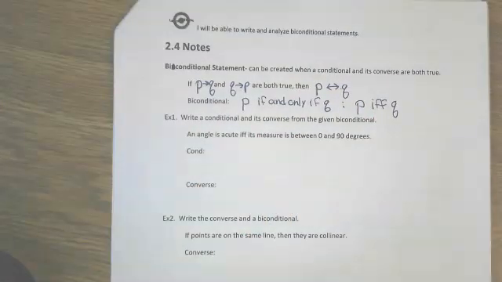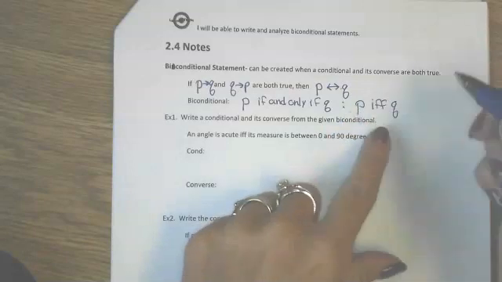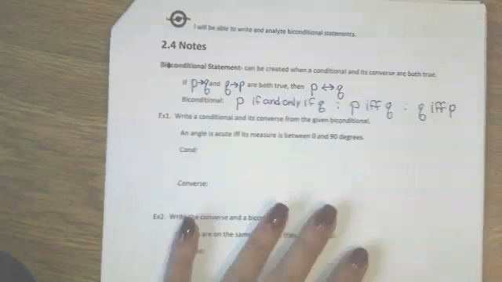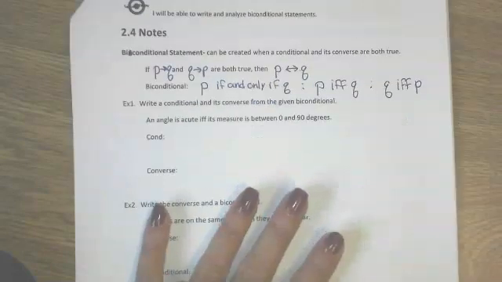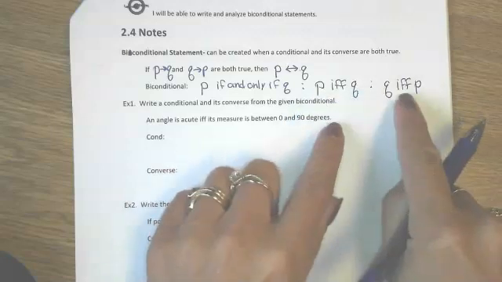Yes. So would it be like if you have 12 inches, then you have 1 foot? So then if you have a foot, then you have 12 inches. Perfect. So we could say 12 inches if and only if 1 foot. And it doesn't matter, the P could come first or the Q could come first. So we could also say Q iff P. So you can't get the order wrong on a biconditional. You just have to have if and only if in the middle.